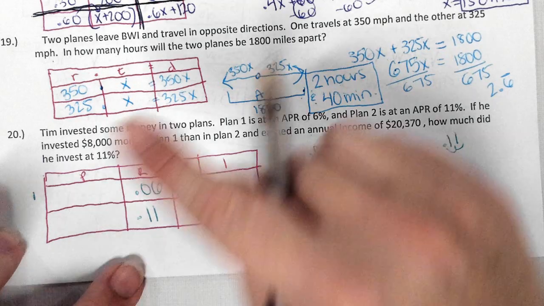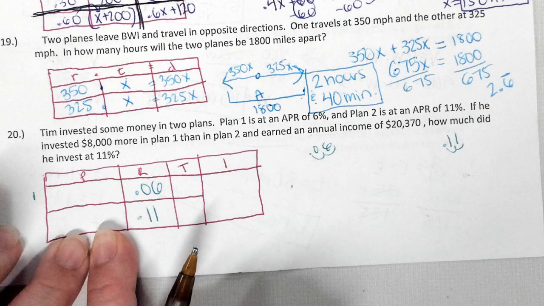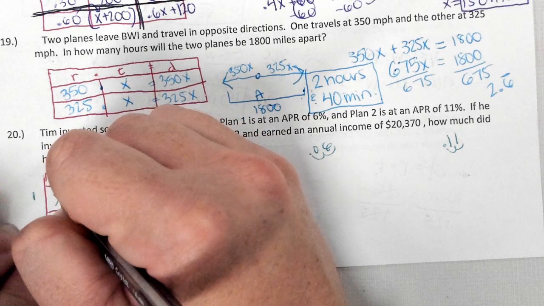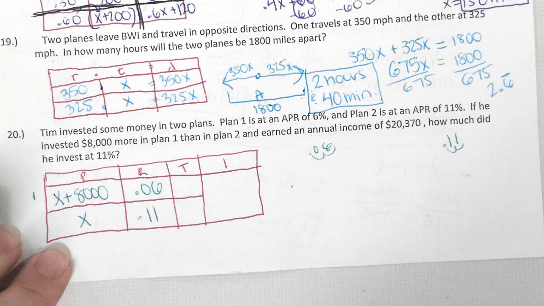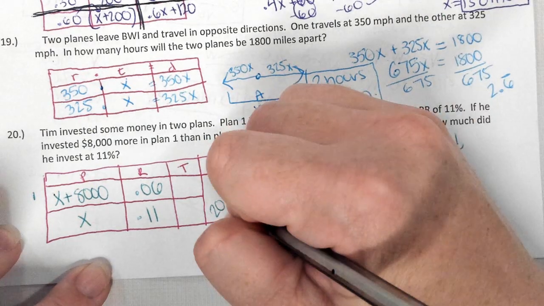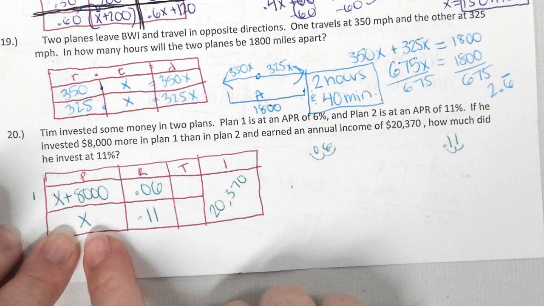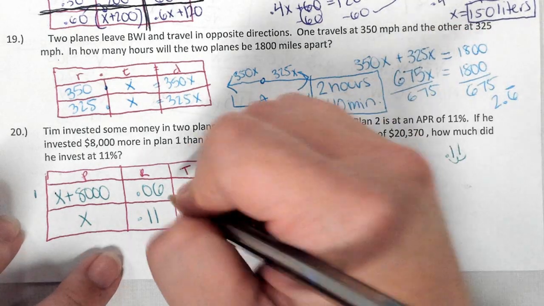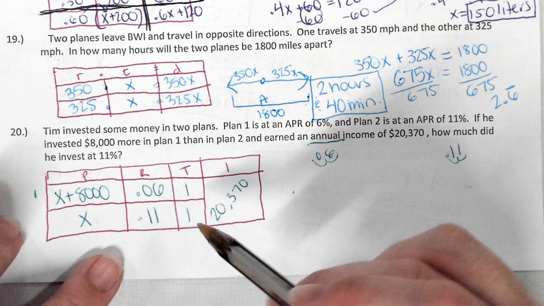If he invested $8,000 more in plan 1, well, do we know how much he invested in plan 2? No. So this is my X. And how would I represent $8,000 more? You're just going to add it. So $8,000 more in plan 1 than in plan 2, and earned an annual income of $20,370. How much did he invest at 11%? We have no idea how much he invested at 11%, so X is my 11%. And it says annual income, so I know time is 1. If he doesn't specify time, 6 months, 2 years, you always put a 1.